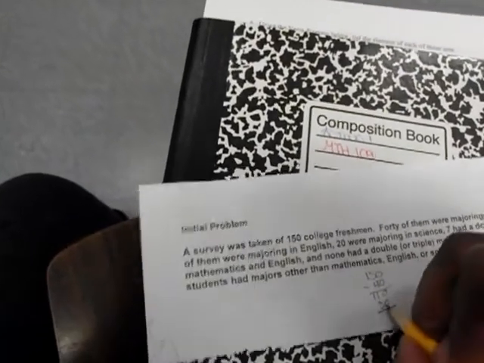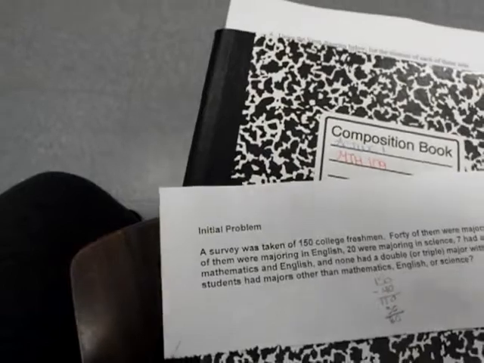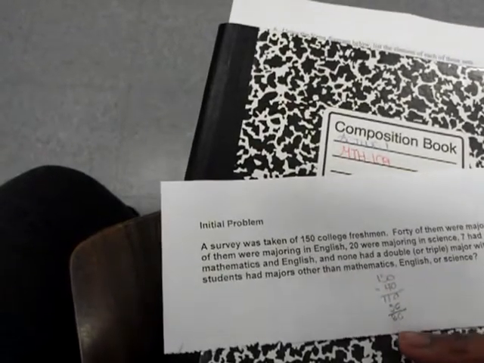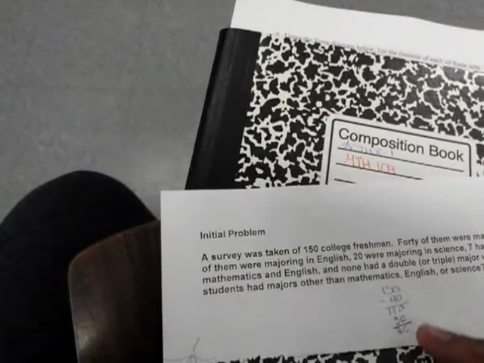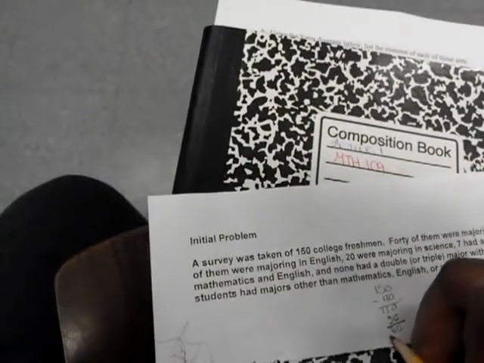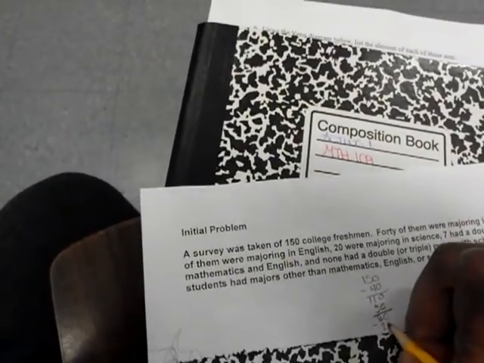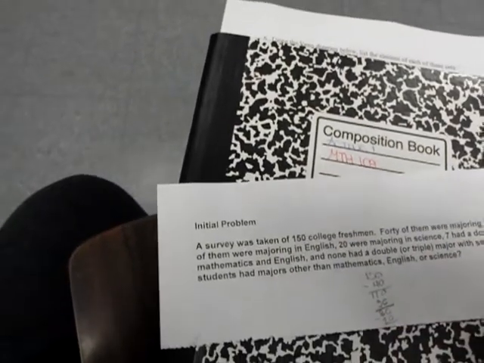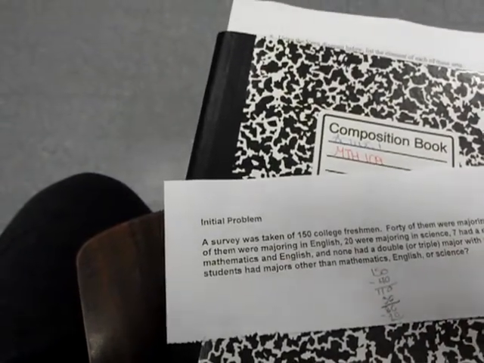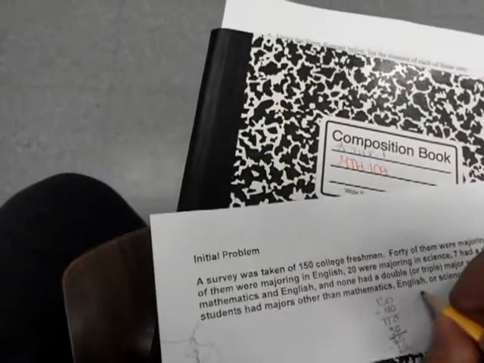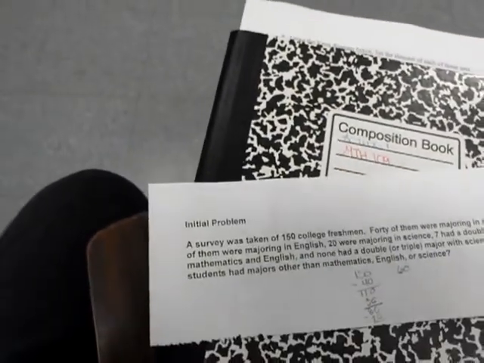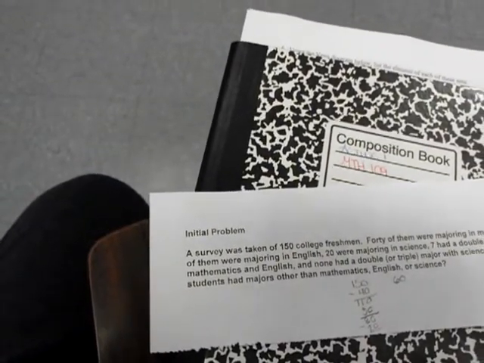All right. So they surveyed how many people? 150 college freshmen. Freshmen, we're not concerned about that, okay? And it tells me that 40 of them were majoring in mathematics, 30 were majoring in English, and 20 were majoring in science, and 7 had a double major of mathematics and English, and none had a triple major with science. So therefore, I see how many different sets?